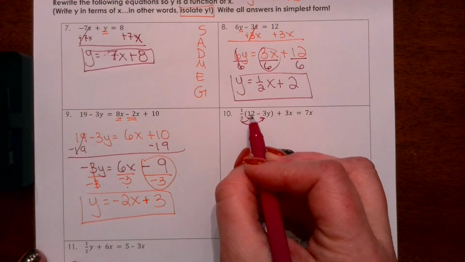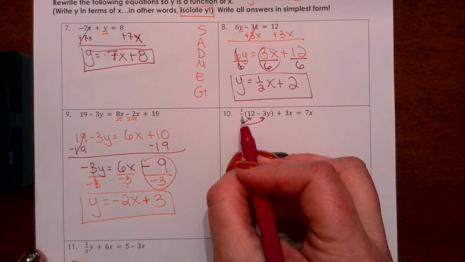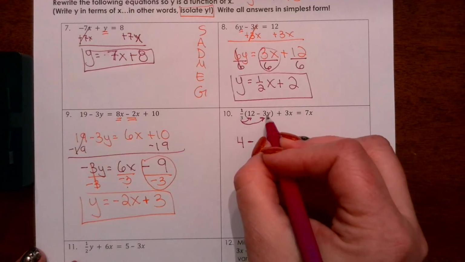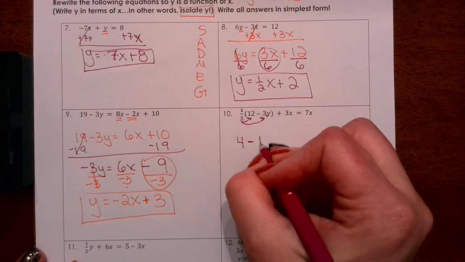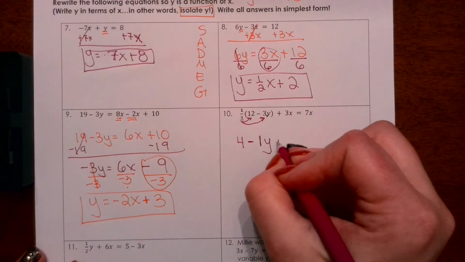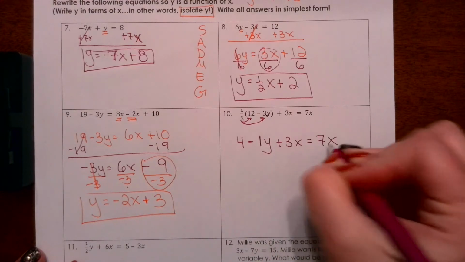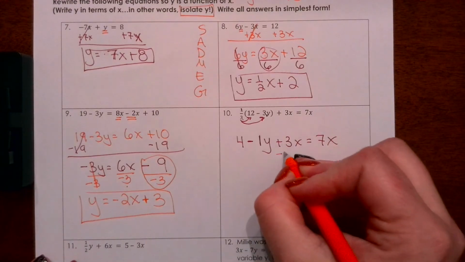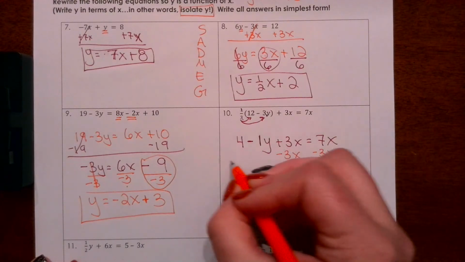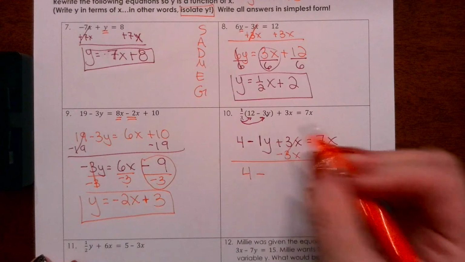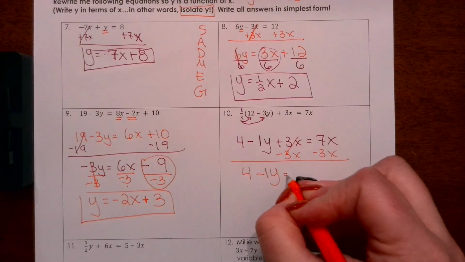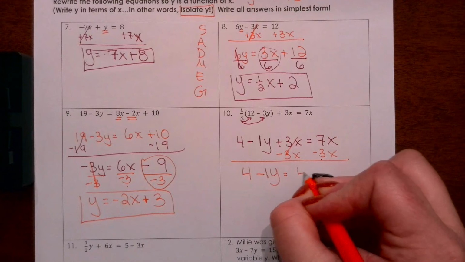So now we multiply 1/3 times 12. Remember, 1 times 12 is 12 divided by 3. That's 4. 1 times 3 is 3 divided by 3 is 1, so 1y. Plus 3x equals 7x. Alrighty. Now I need to move my 3x over here. I get 4 minus 1y. I'll keep the 1 because we're going to clearly be dividing by negative 1. It equals 7 minus 3x, which is 4x.